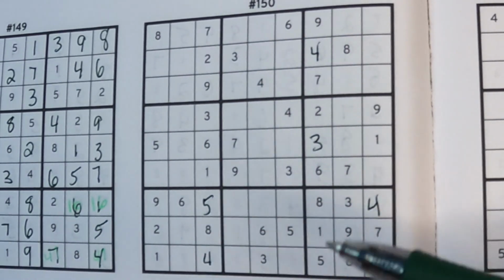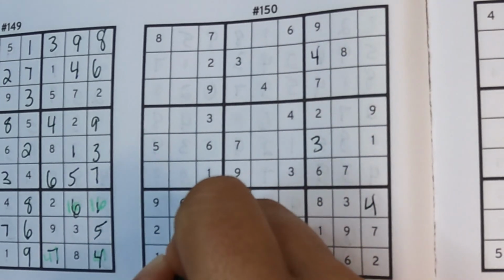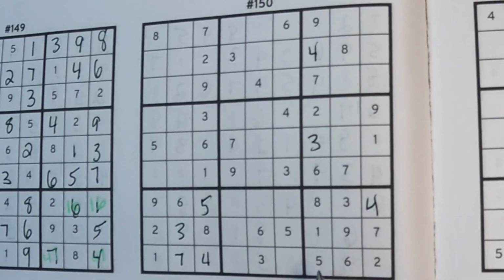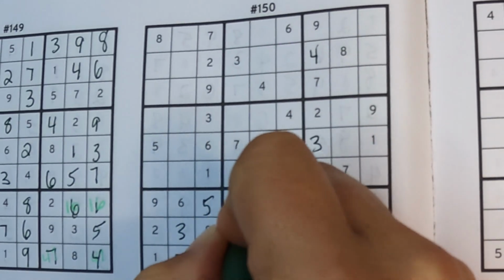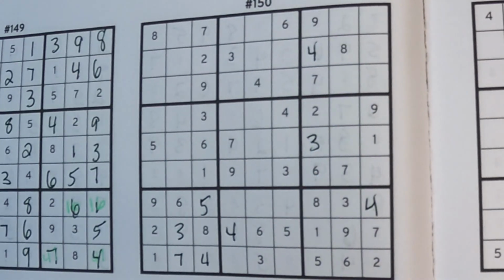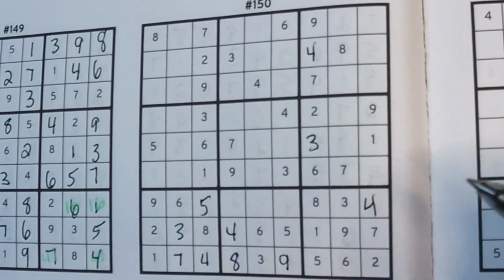For this box now, we're missing 3 and 7. We've got a 7 here, so 3, 7. For this row now, we're missing a 4. For this bottom row, we're missing 8 and 9. We've got a 9 here, so 8, 9.